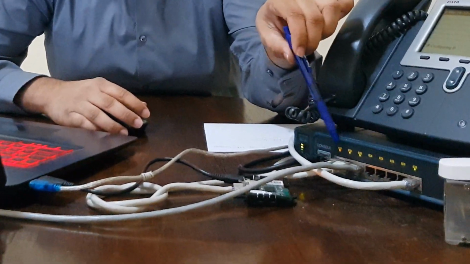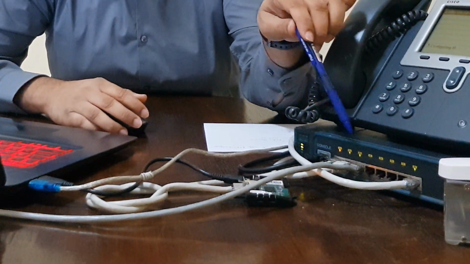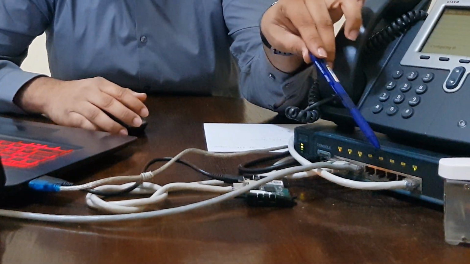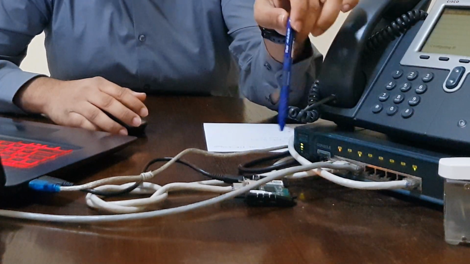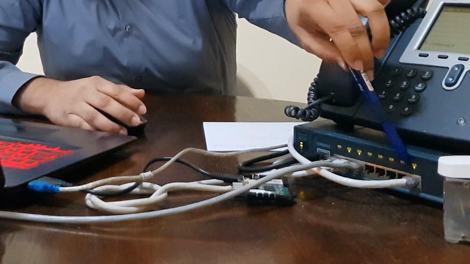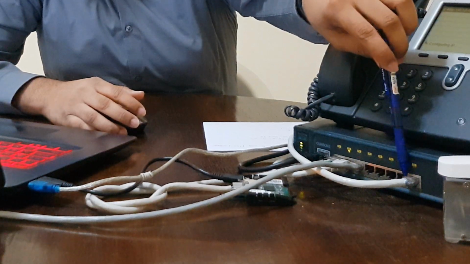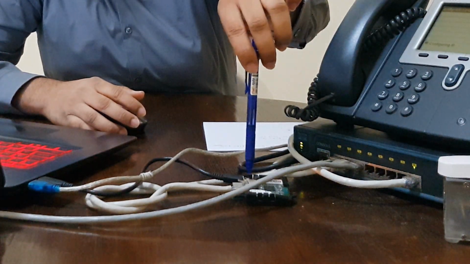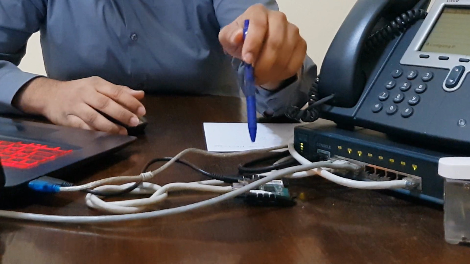Remember, we are going to create some VLANs which will connect the interfaces. For example, we will assign VLAN 10 for WAN. We will create an interface VLAN 10 on our RouterOS.